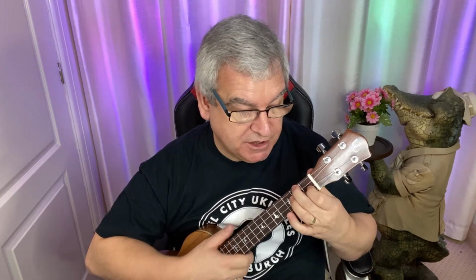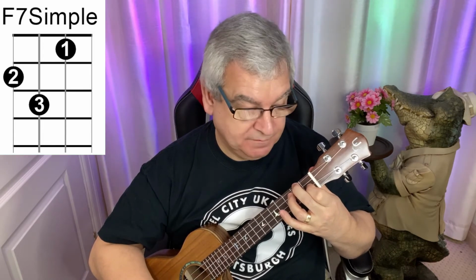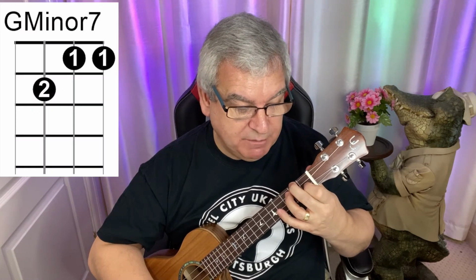Right, so endings or outros in the key of F major. So here we go. Have a look at your sheet as well. Some of these chords we've already played, like the F major. So it starts with F major. Then we're going to add on an additional finger to make it F7. Then we're going to repeat our G minor 7th that we had in our intro.